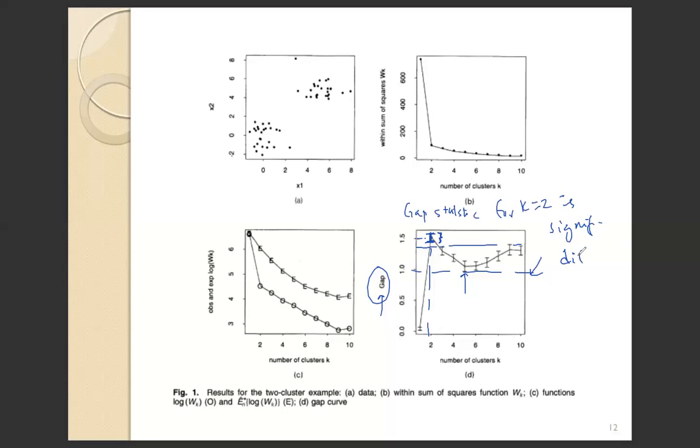Significantly different from K equals 3, 4, 5, and so on. Right? So you will take the one that has the highest gap statistic. In this case, very clearly, you will consider K equals 2 as the optimal, the most reasonable number of clusters.